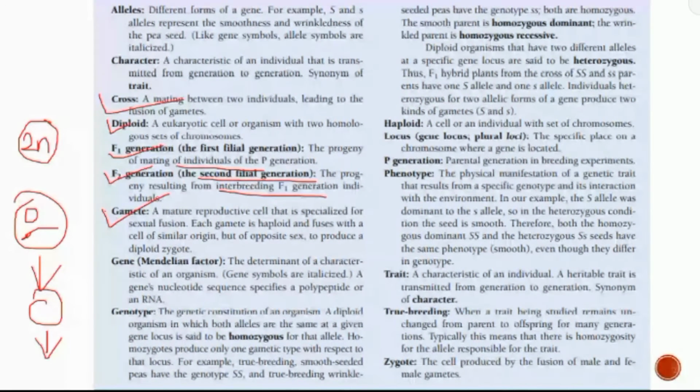Similarly, in case of plants also there are gametes which are present. For example, in case of plants, pollens are present, right? Here also, gametes means what? They are the matured reproductive cells that, after gamete formation, their fusion takes place and it will give rise to a new progeny.